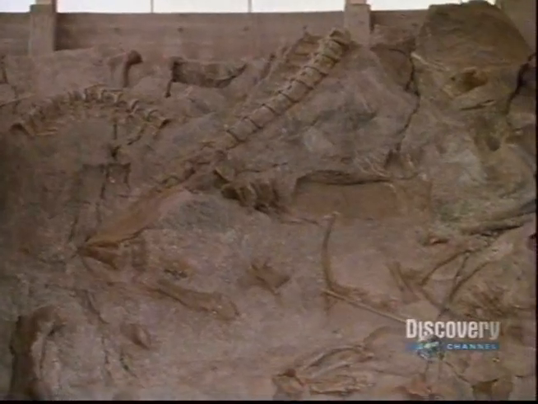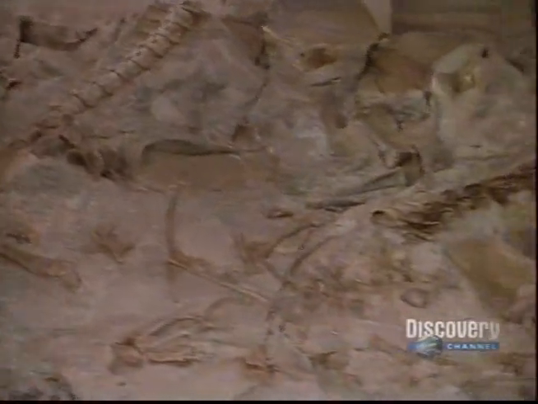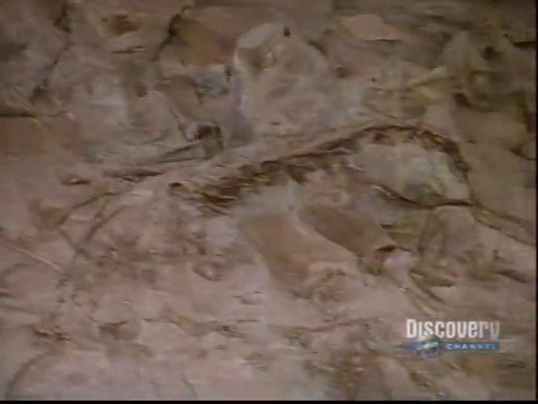At the time of the great dinosaur extinction, 65 million years ago, the great carnivores were rapidly diversifying and becoming increasingly sophisticated.